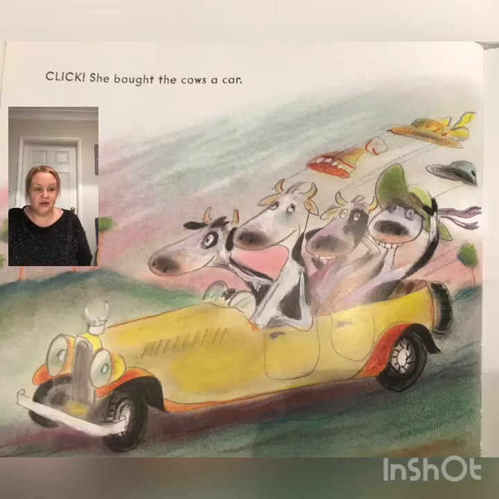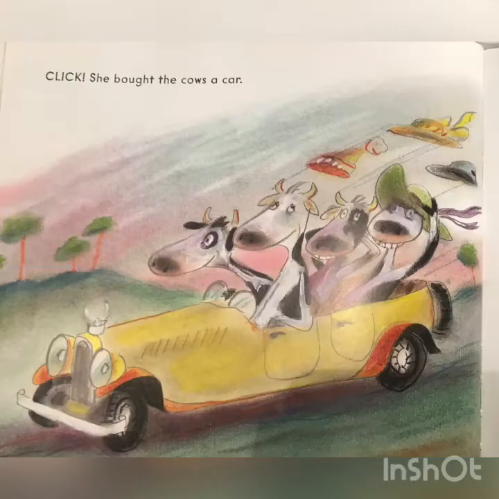Now again, you could look at the picture and think of some different adjectives to describe this car.